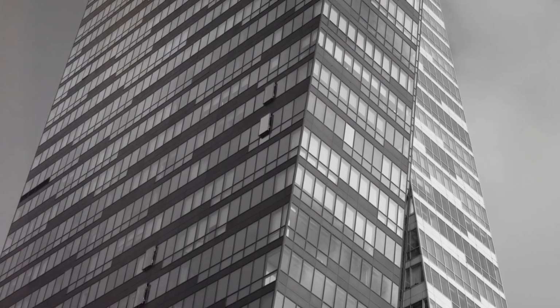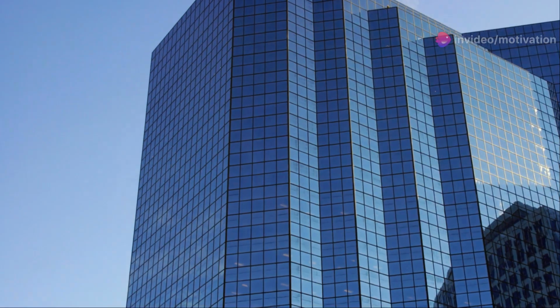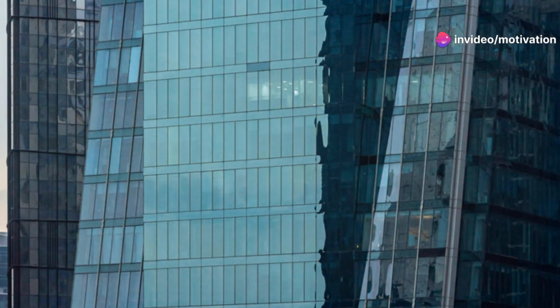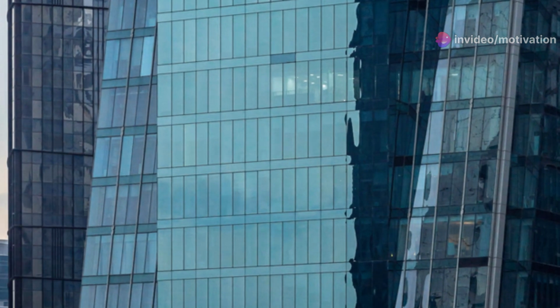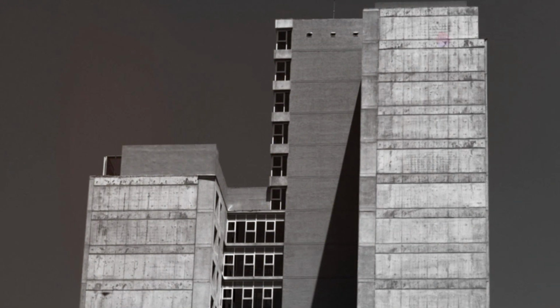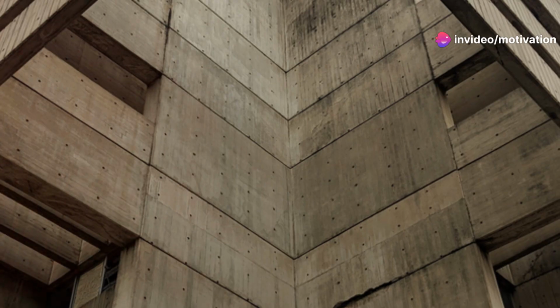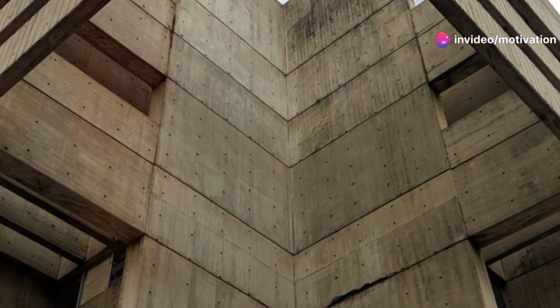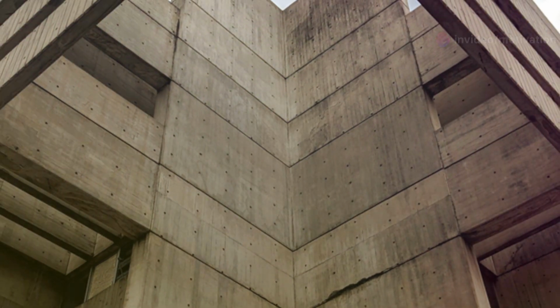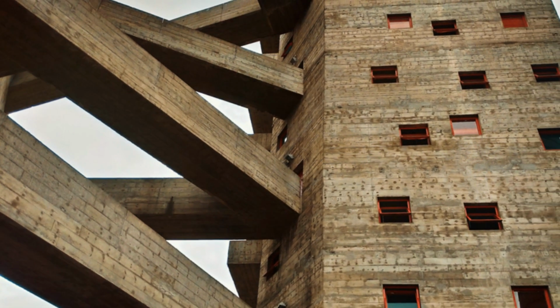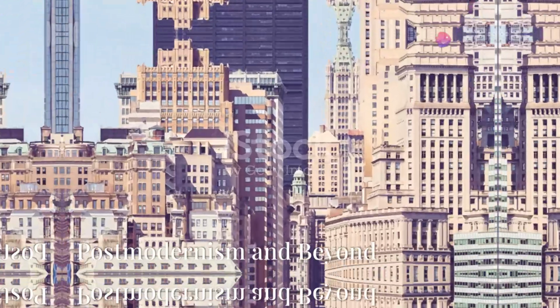The Lever House, completed in 1952, is a prime example of Bauhaus influence in New York City. Its glass and steel facade raised on pilotis and its open floor plan reflect the modernist emphasis on transparency and functionality. Brutalism, a later offshoot of modernism, emerged in the 1950s and 60s. The Whitney Museum of American Art, now the Met Breuer, designed by Marcel Breuer and completed in 1966, is a prominent example of brutalist architecture.